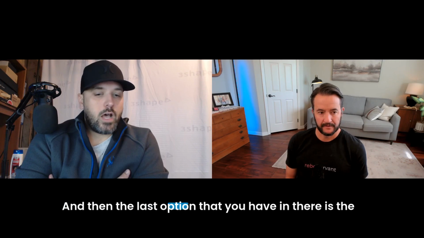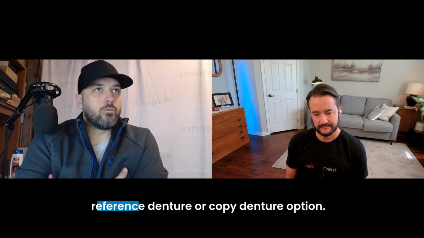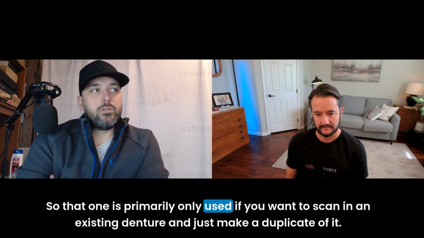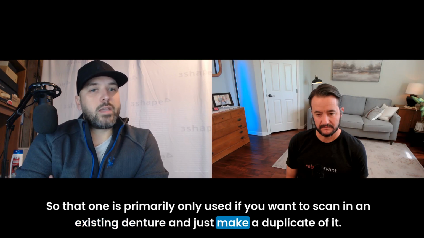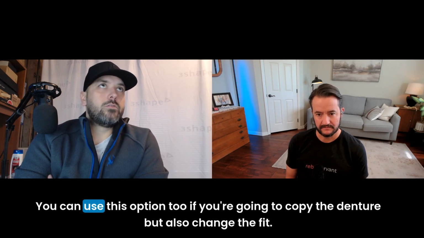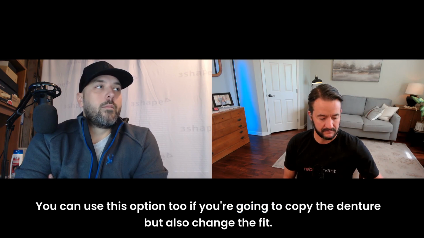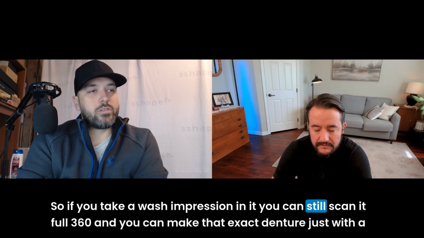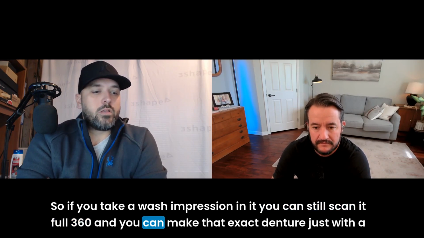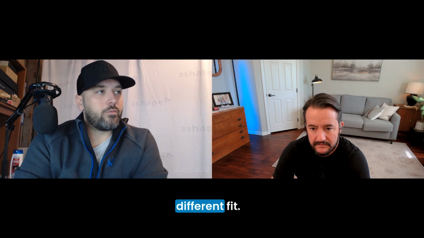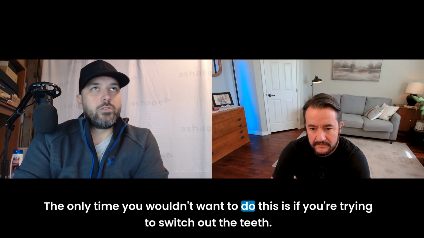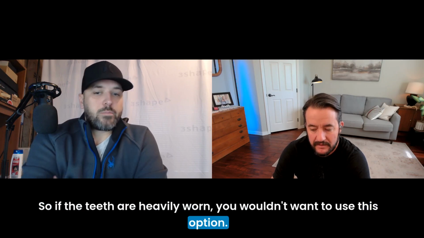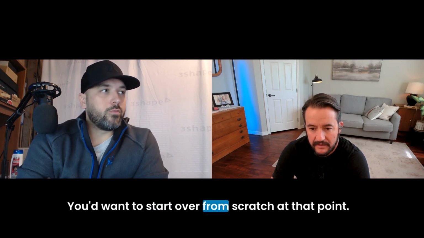And then the last option that you have in there is the reference denture or copy denture option. So that one is primarily only used if you want to scan in an existing denture and just make a duplicate of it. You can use this option too if you're going to copy the denture but also change the fit. So if you take a wash impression in it, you can still scan it full 360, and you can make that exact denture just with a different fit. Now, the only time you wouldn't want to do this is if you're trying to switch out the teeth. So if the teeth are heavily worn, you wouldn't want to use this option. You'd want to start over from scratch at that point.